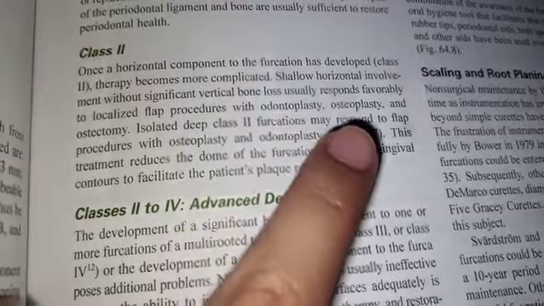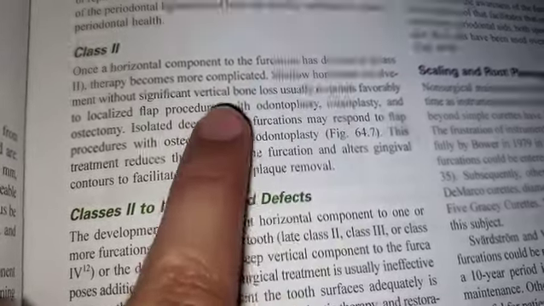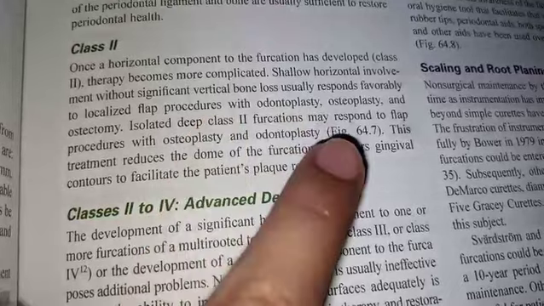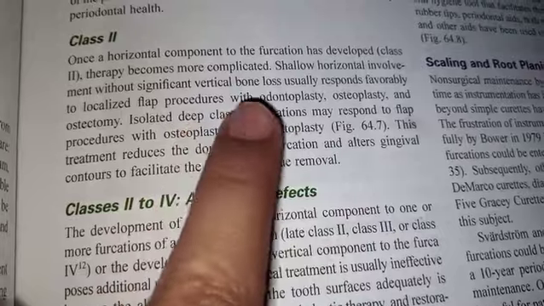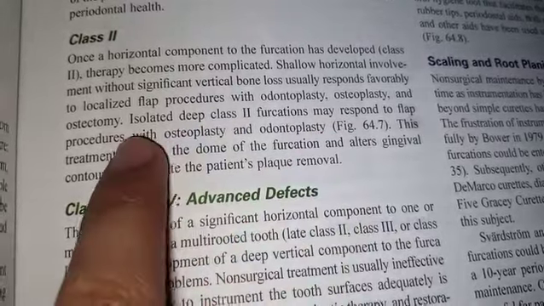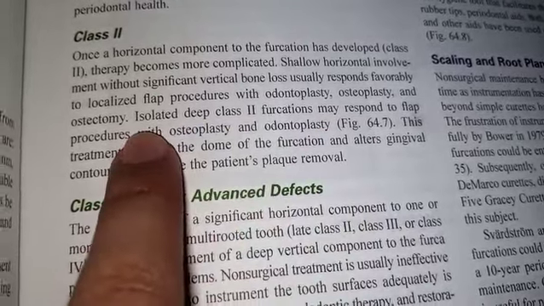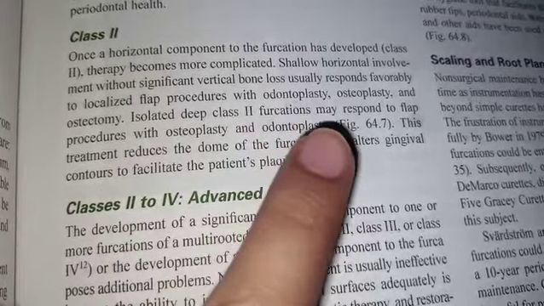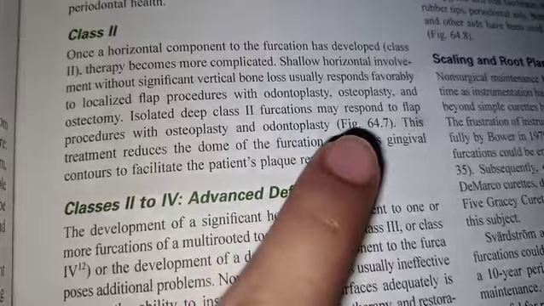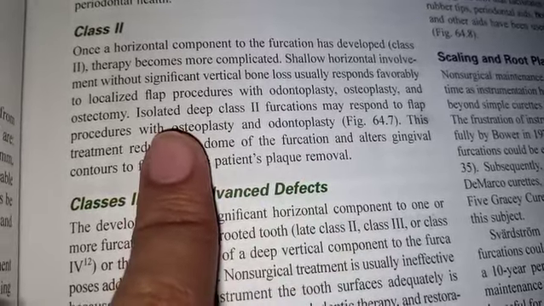Shallow but horizontal involvement without any vertical bone loss can respond favorably to localized flap procedures. You can do odontoplasty, osteoplasty, and ostectomy. Three procedures you can do. If there is only horizontal bone loss and no vertical loss, you can do odontoplasty, osteoplasty, and ostectomy.